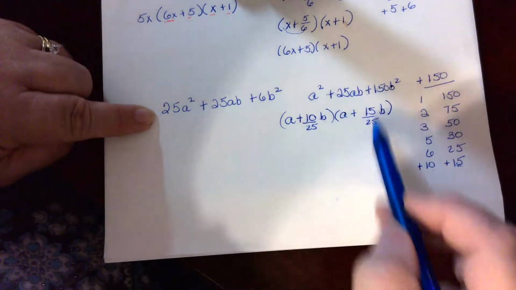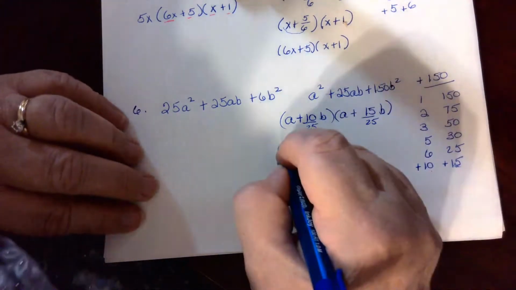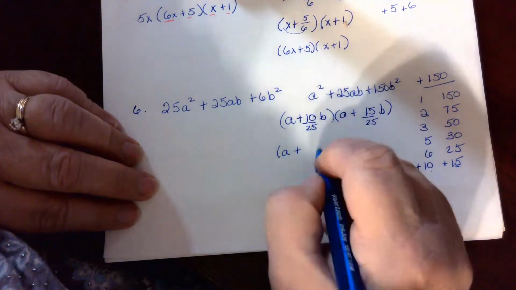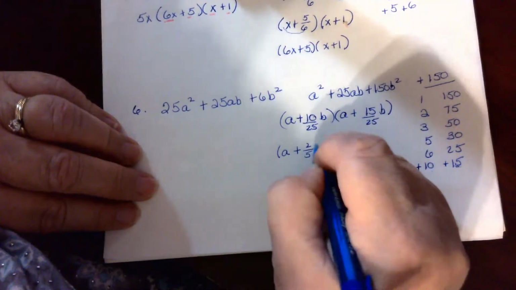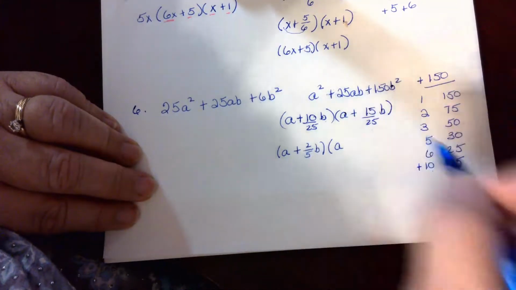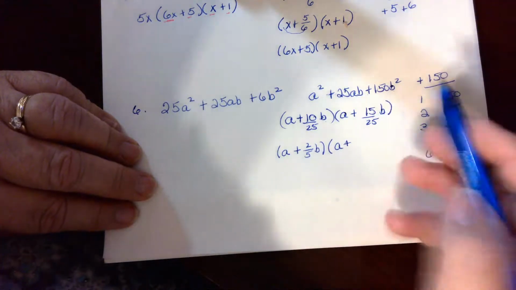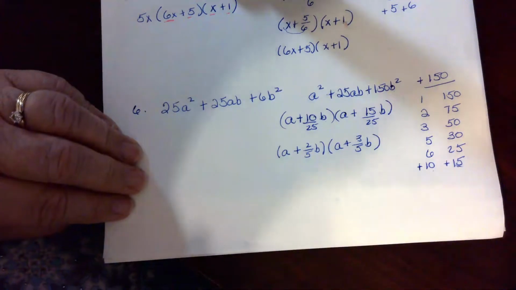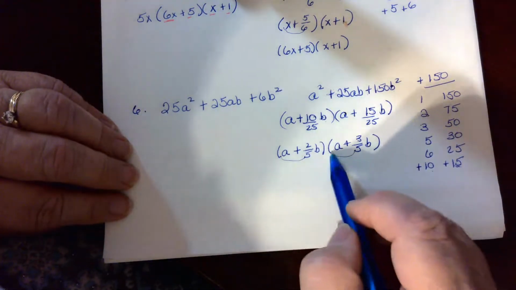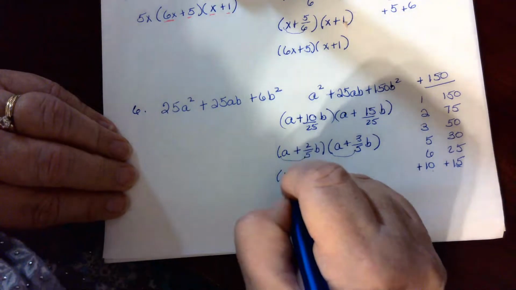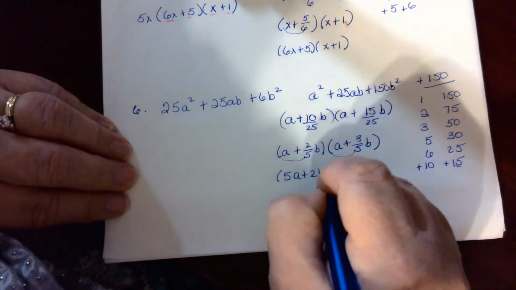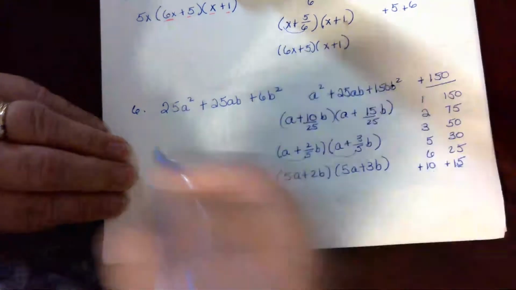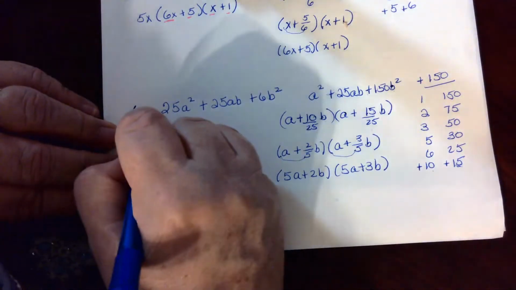Well, neither one of those becomes a whole number, but they can both be reduced. You can divide 5 into both of those, and you can divide 5 into both of those. Now I slide my 5s up there, so I get 5a plus 2b and 5a plus 3b. So that's what I'm claiming to be the answer.